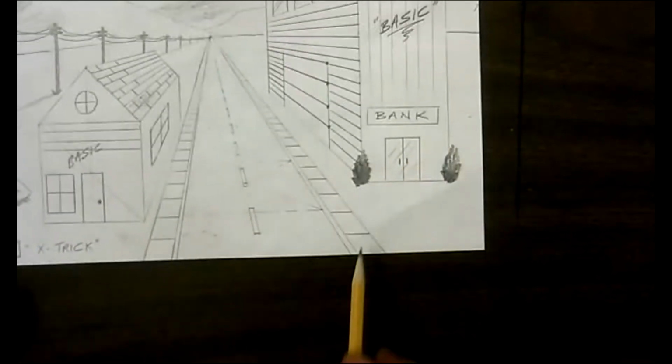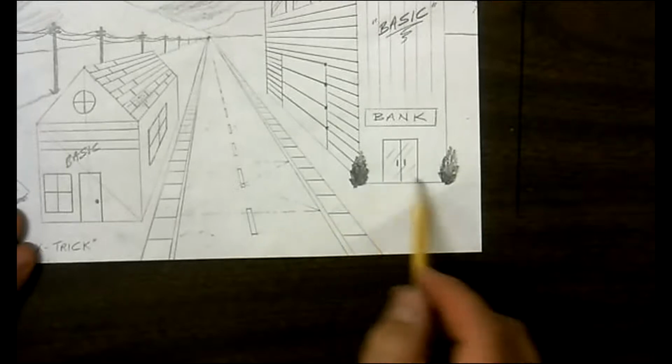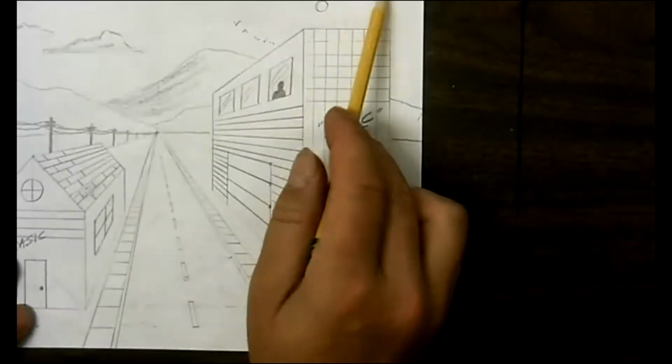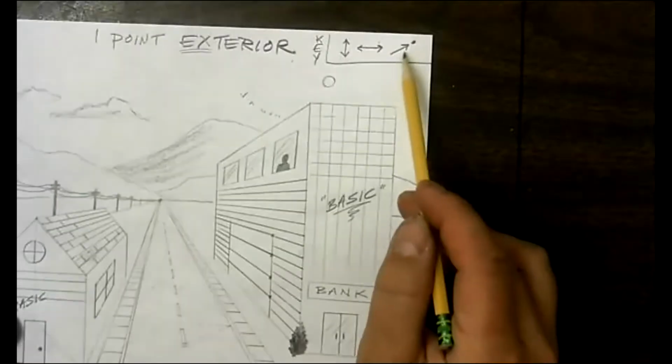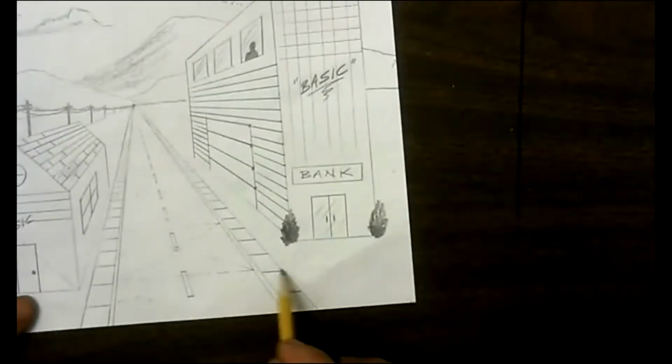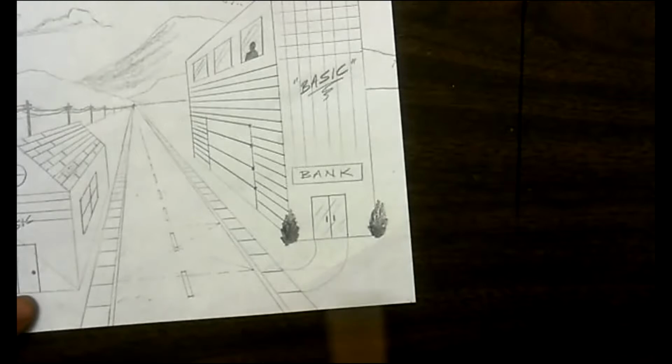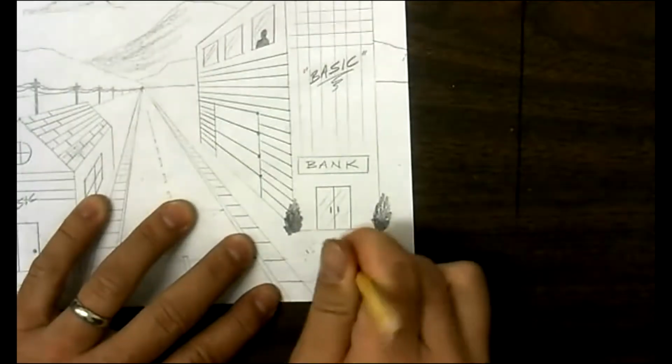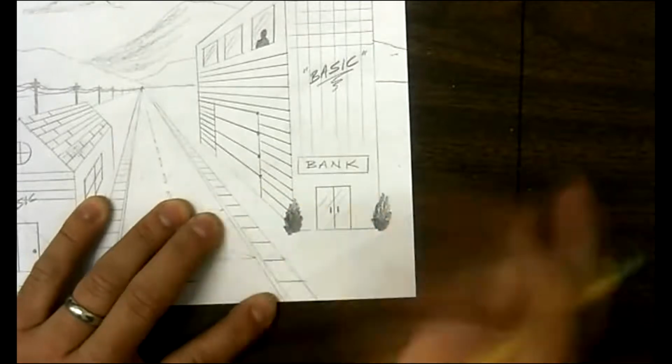See if you can make your sidewalk go around to this door. Now, I should tell you, you're going to need horizontals, because we're on the ground, and you're going to need orthogonals, because we're going toward the vanishing point. So you could just kind of fake it and go like this. And to me, that doesn't look very good. Watch this.